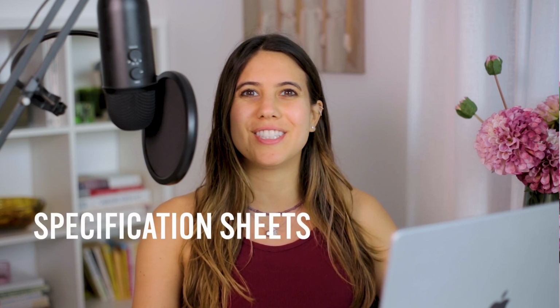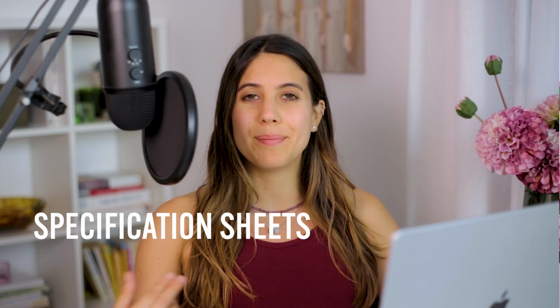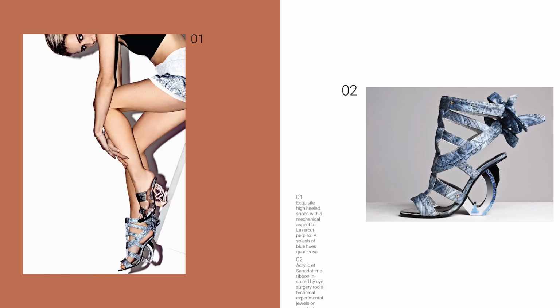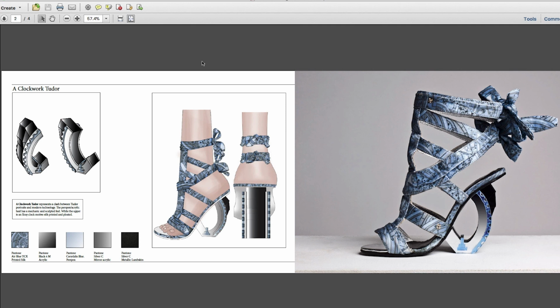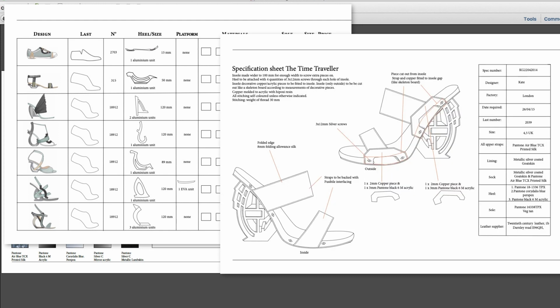Now, I've personally also used Adobe Illustrator in my background in fashion, where I've had to do something called specification sheets, which are technical drawings of garments, or in my case specifically, shoes, to be sent over to the factories. So yeah, Adobe Illustrator can also be used for technical drawings of objects or products for production.